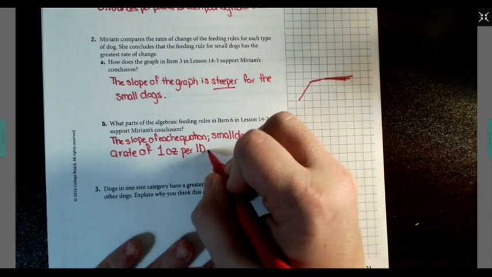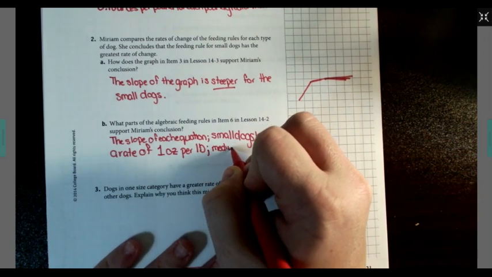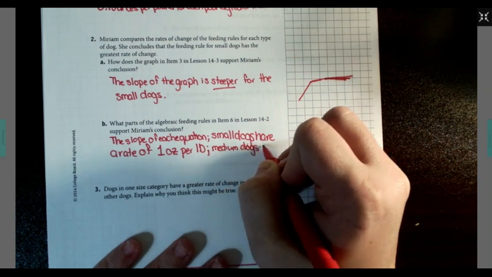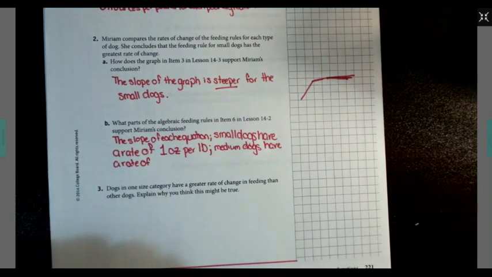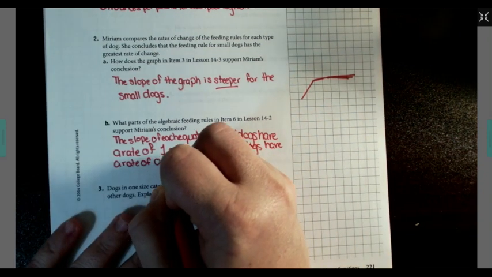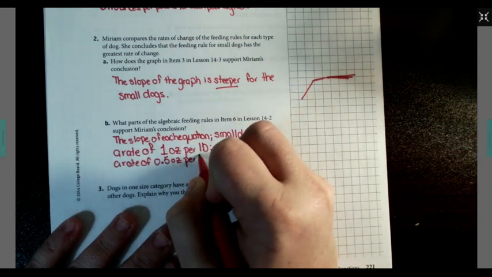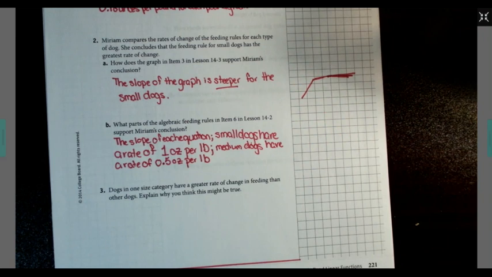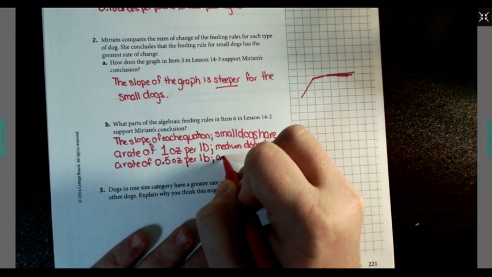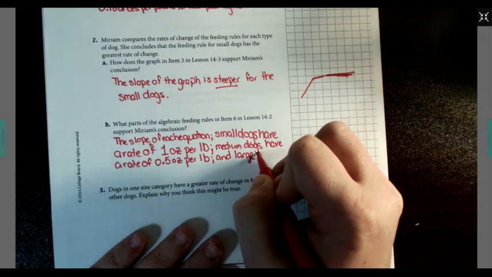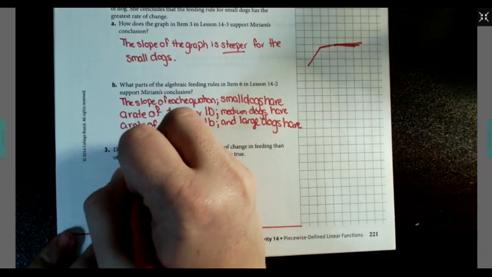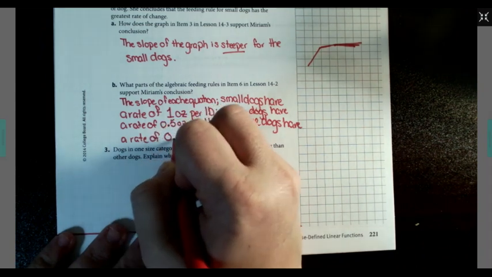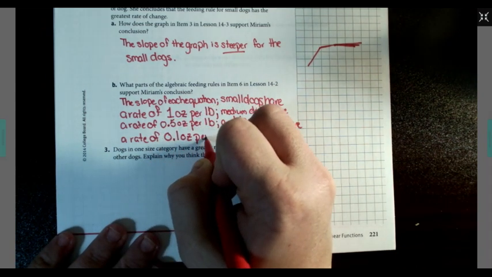Medium dogs have a rate of 0.5 ounces per pound, and large dogs have a rate of 0.1 ounce per pound.